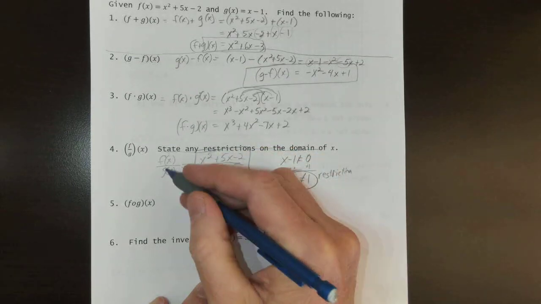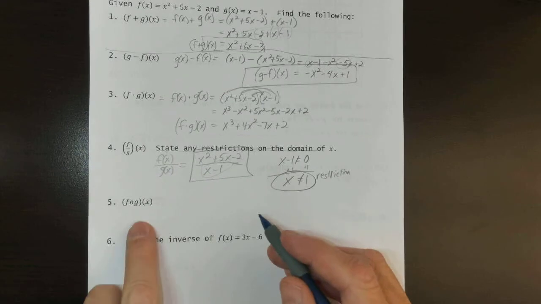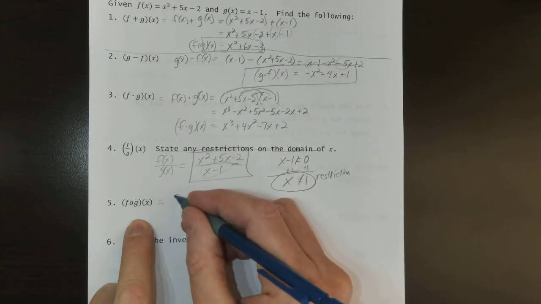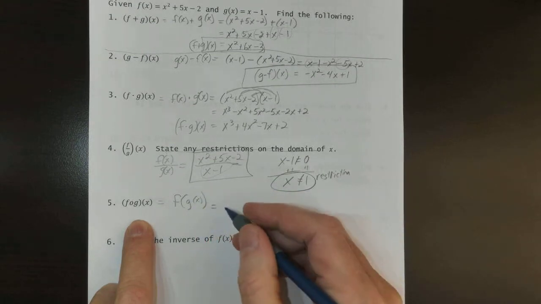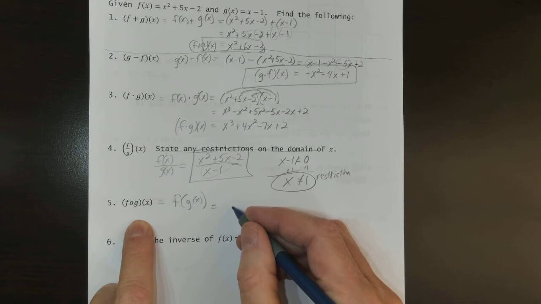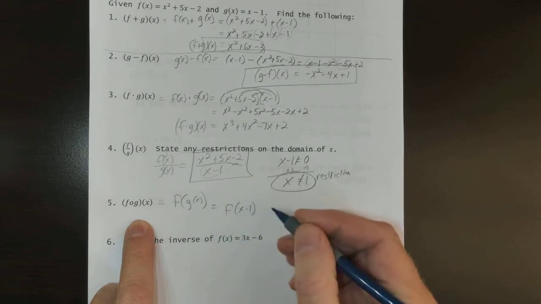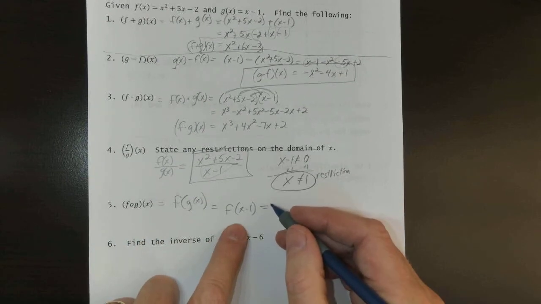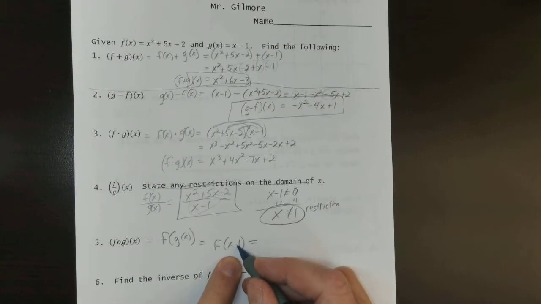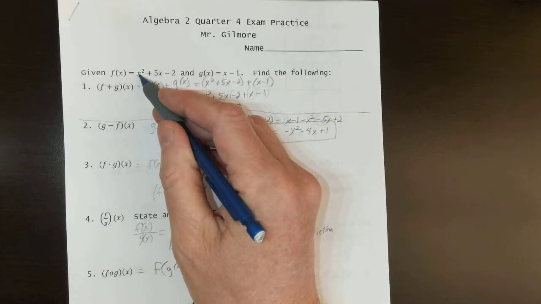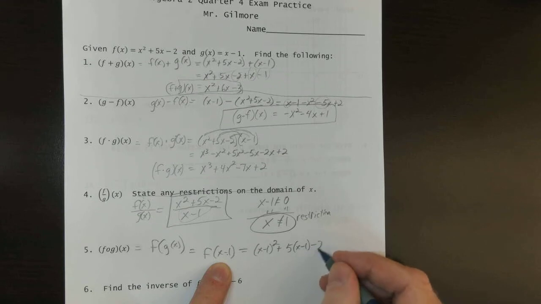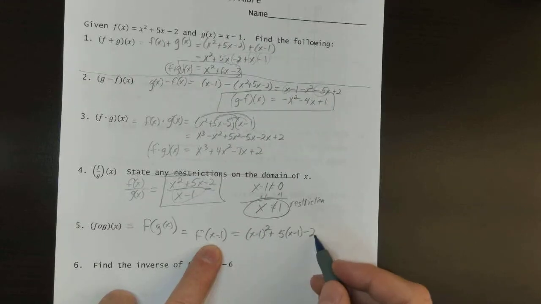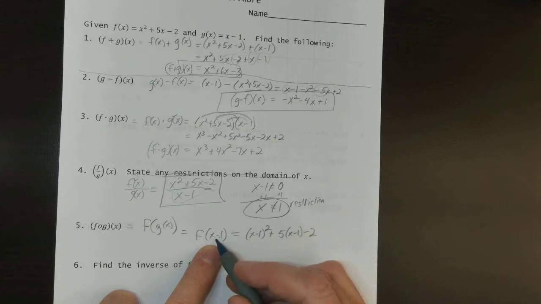Here is f of g of x. Now here's a composite function. And I like to write it this way, f of g of x. And that'd be f of x minus 1, which means I've got to take this and put it in for x in the f function. It was x squared plus 5x minus 2. We take the x out, put x minus 1 in its place.